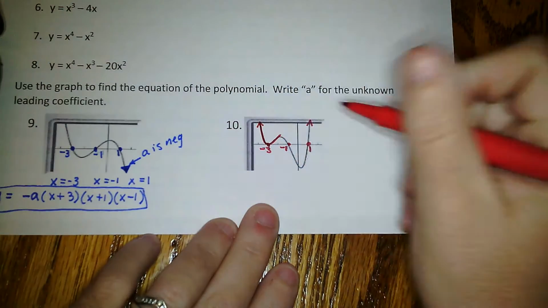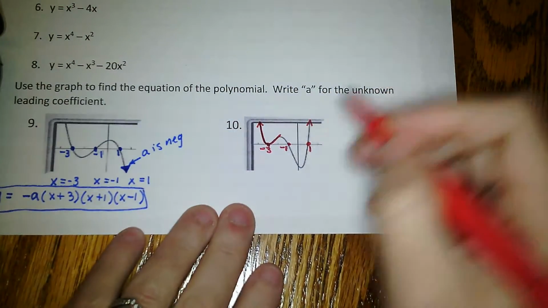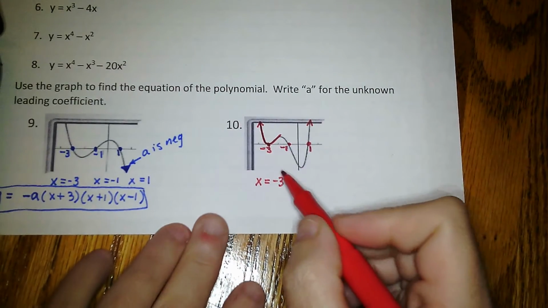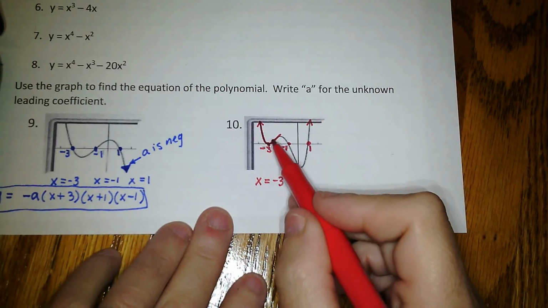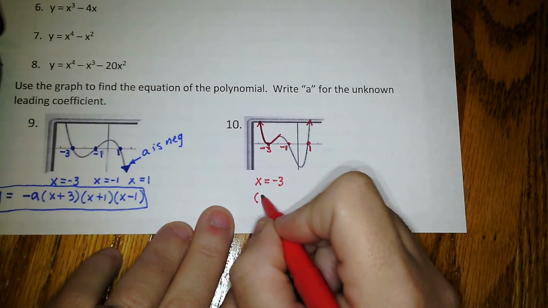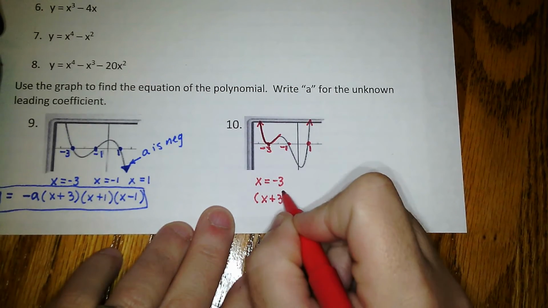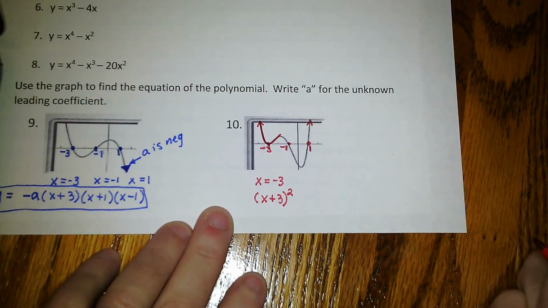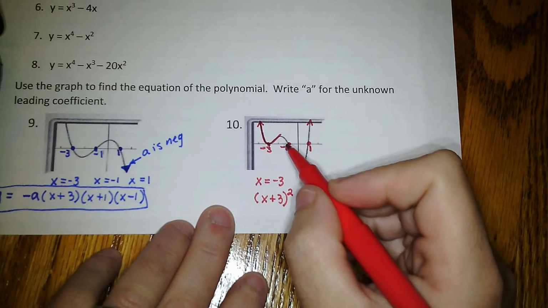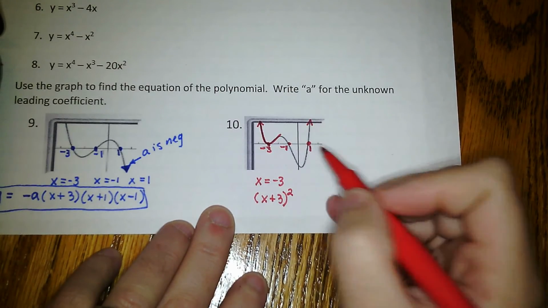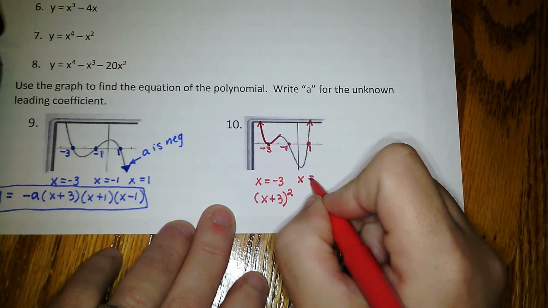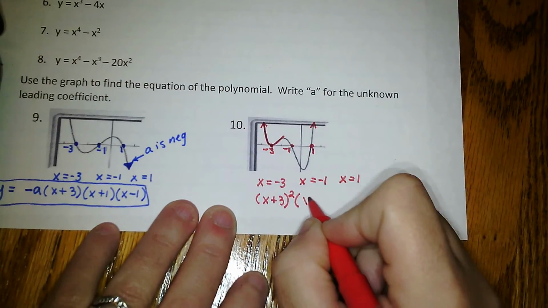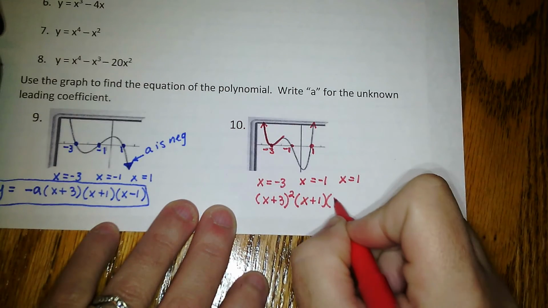Okay, here it is. Do you see that? That's a bounce. So when I have x equals -3 as my answer and it's bouncing off, then that means that I have to have x plus 3 as a factor, but the bounce indicates a double root, so that should be squared. Now the rest of these two just kind of pass through. So I have an x equals -1 and an x equals 1, which means that down here I've got an x plus 1 and I've got an x minus 1.